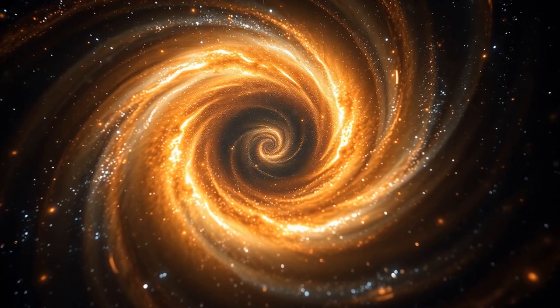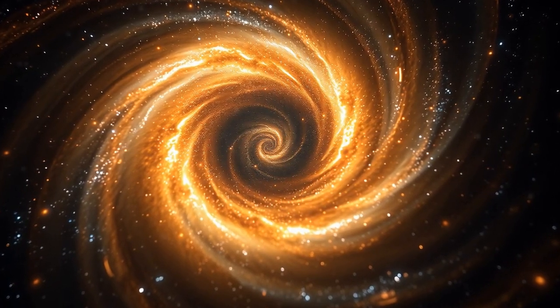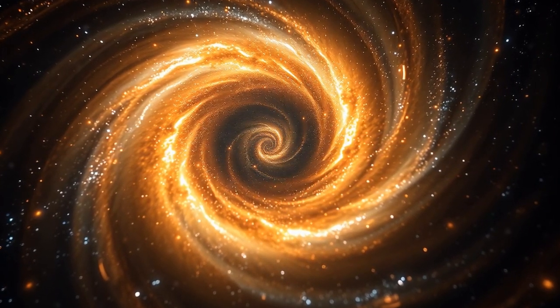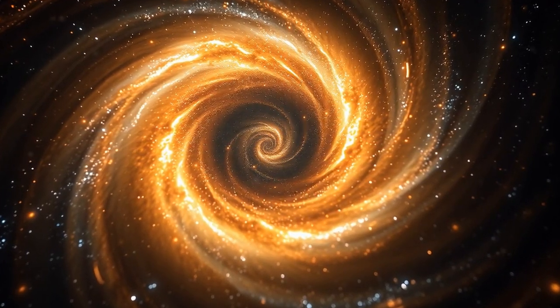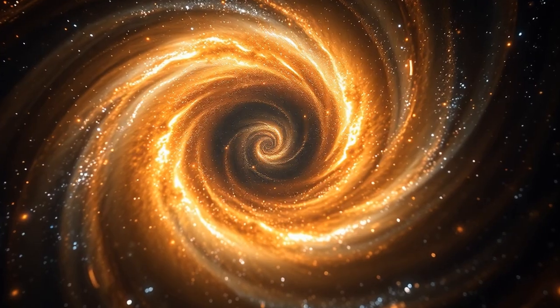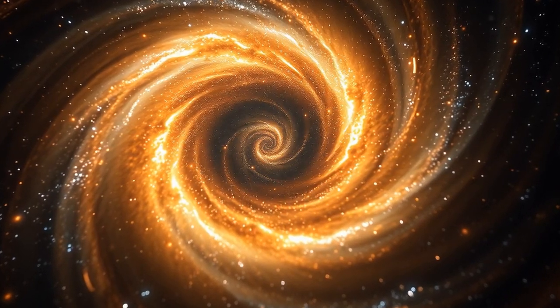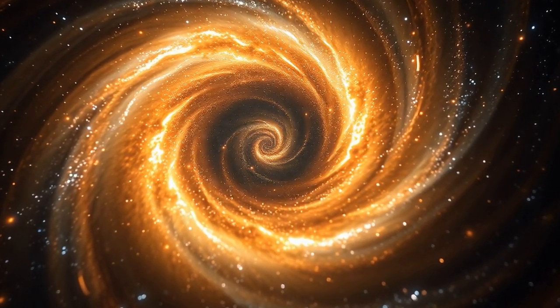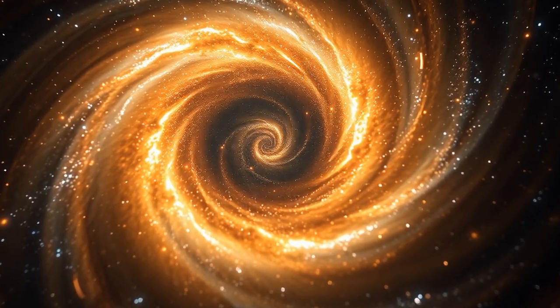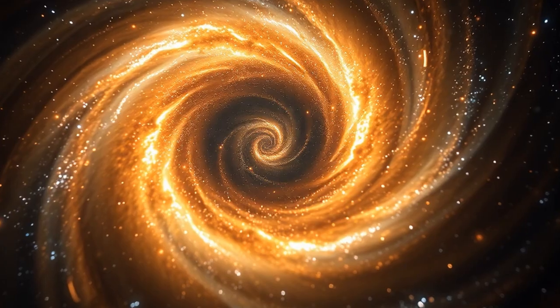A spiral galaxy fills the frame, its arms glowing faintly. At its simplest, gravity is a pull between masses. This matters because orbital speeds depend on how that pull weakens. The inverse square rule says force falls with distance squared. Double the distance, and the force becomes 1/4.